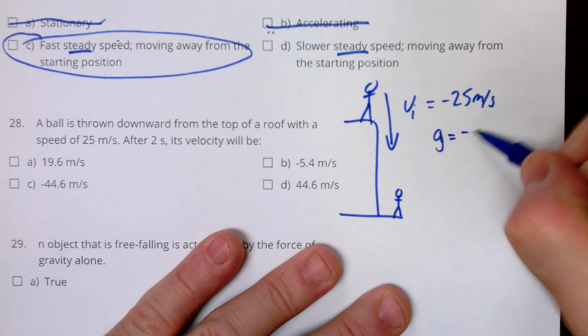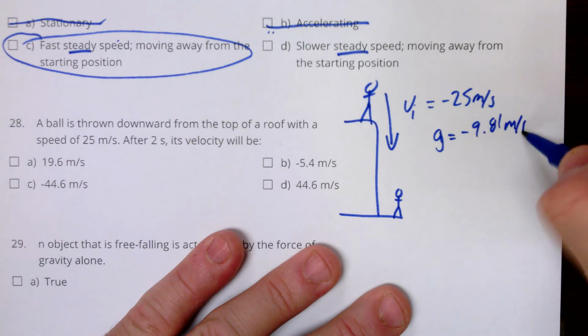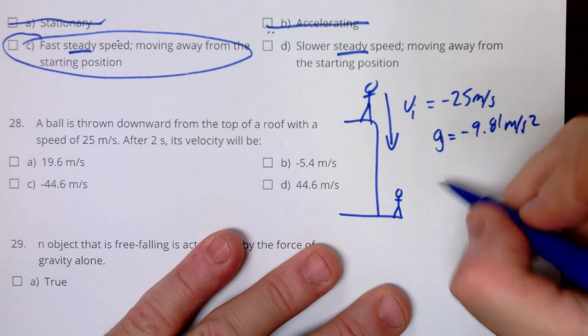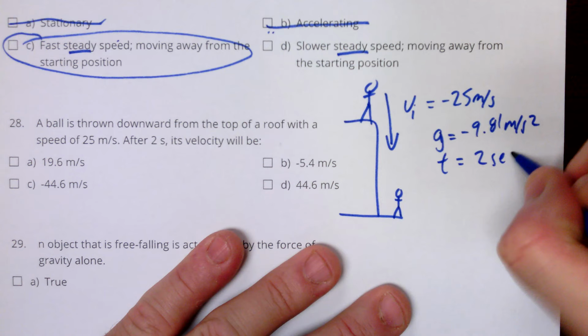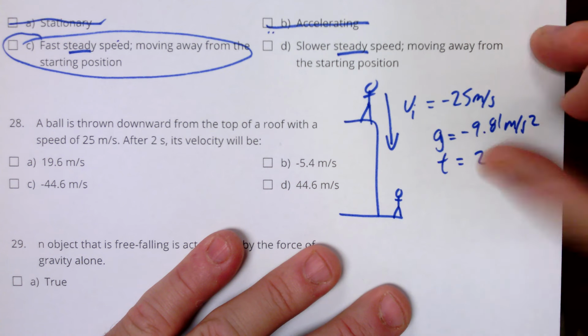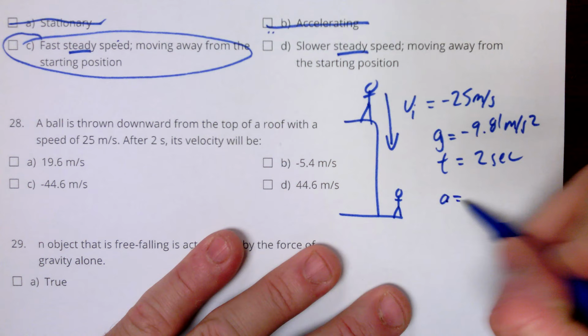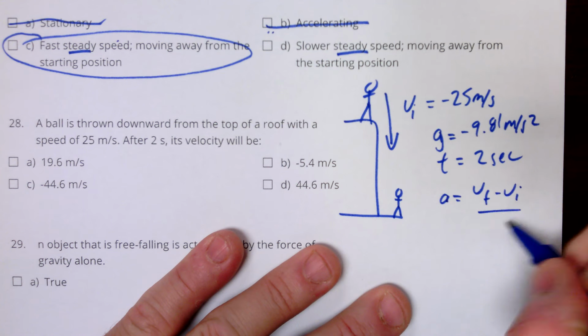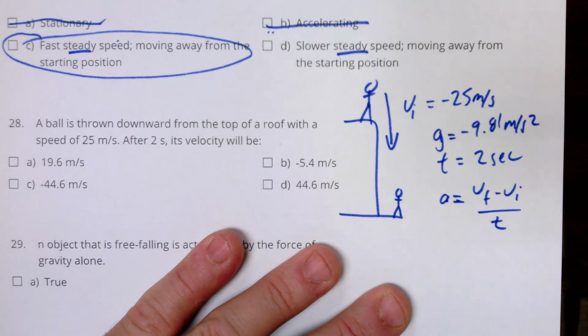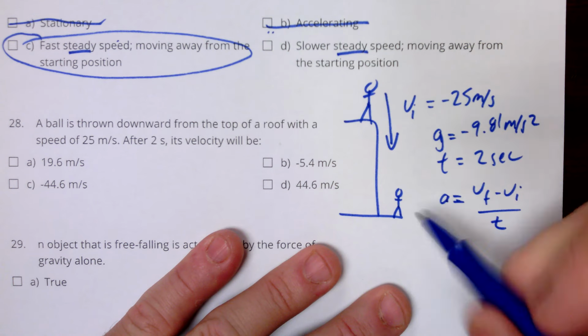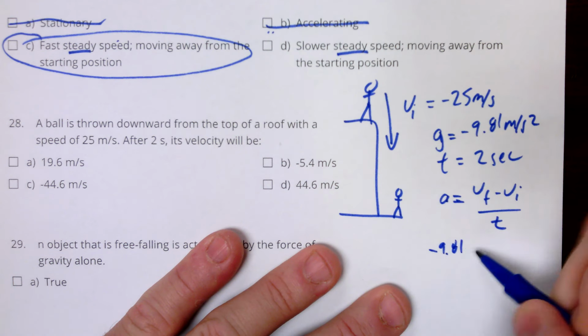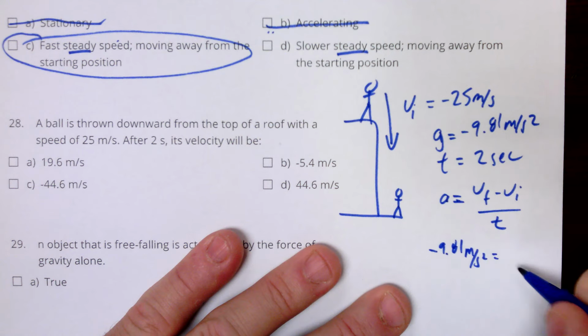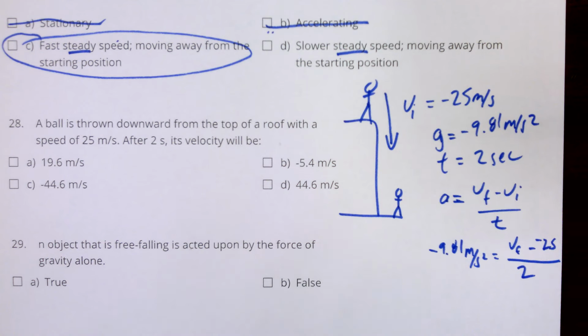The acceleration is gravity. Right? I know the time. After 2 seconds, its velocity will be, well, I can just use a basic equation to figure out its velocity. I know the acceleration is negative 9.81. I want to know what that velocity is. I know the initial was a negative 25, and I know it's 2 seconds.